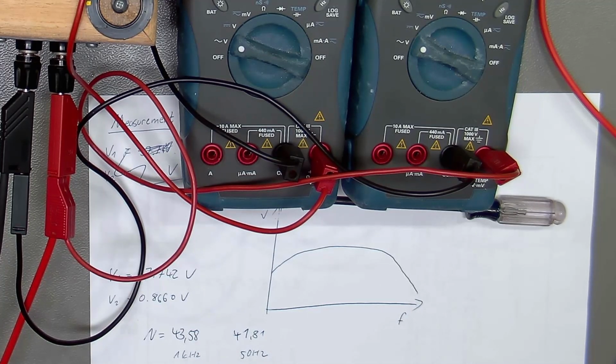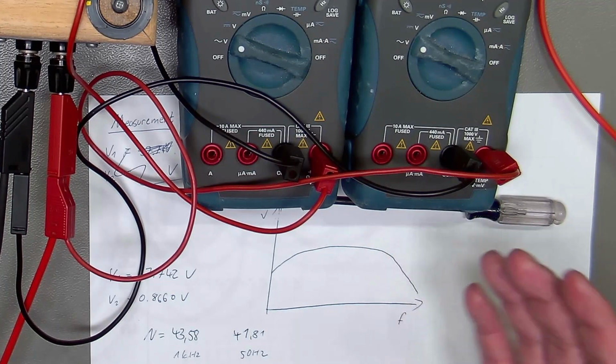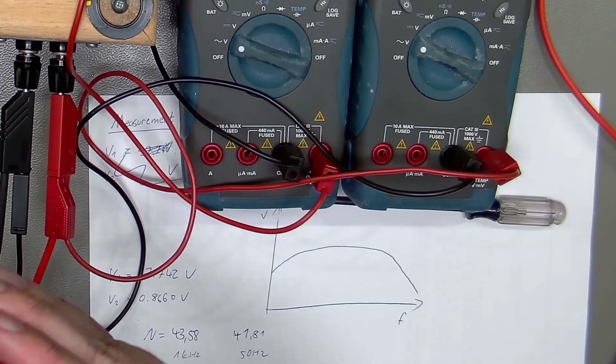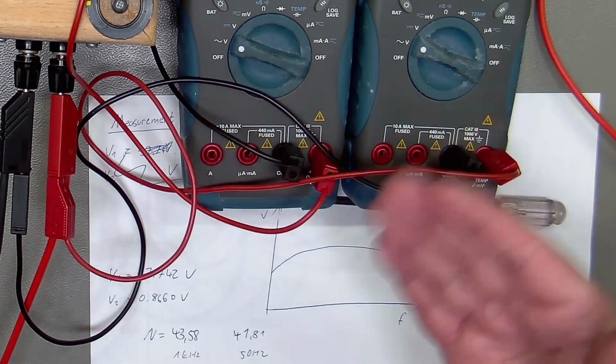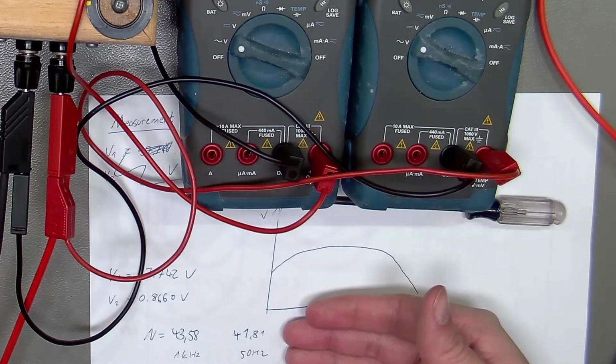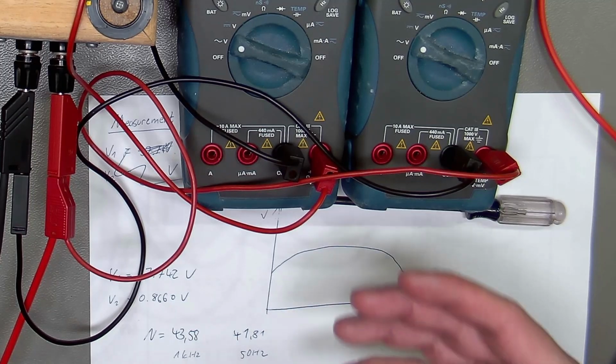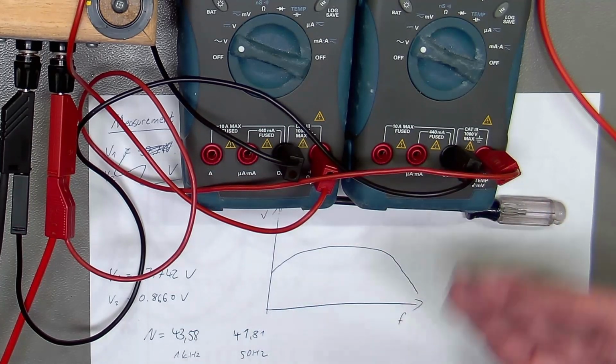So as you can see, there is a noticeable difference. You might say, well, this is not much, but remember, the turns ratio gets squared, so also the error gets squared. So we try to be as accurate as possible. But if you do not have a signal generator and do not want to build this little amplifier, you can of course just do it with a 50 Hz transformer, but it won't be quite as accurate as it could be.